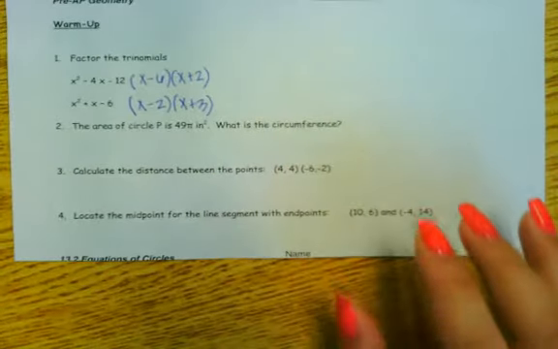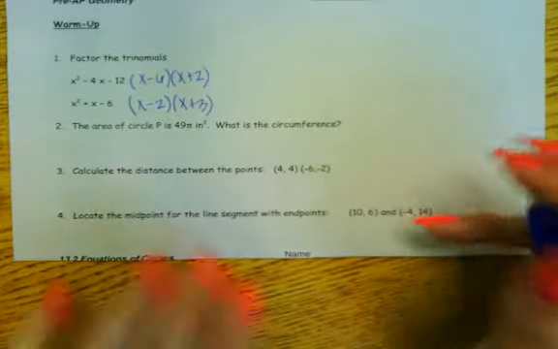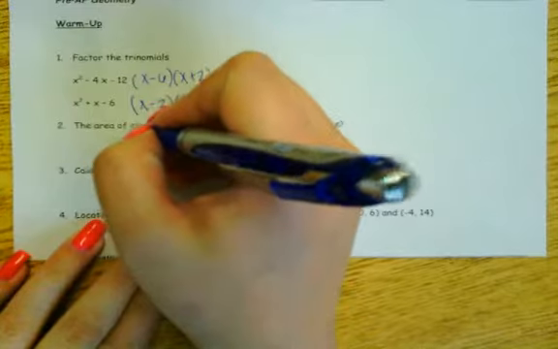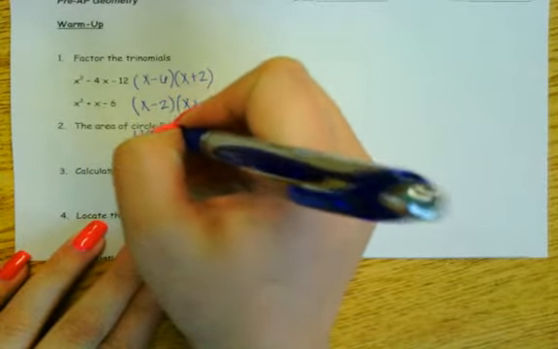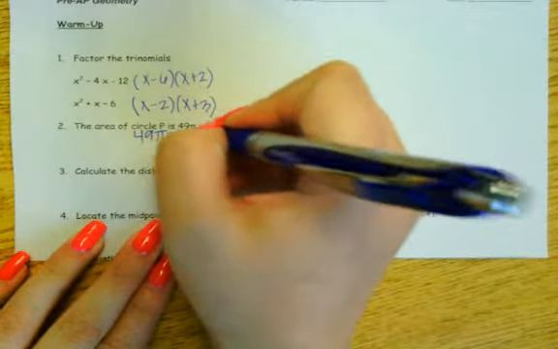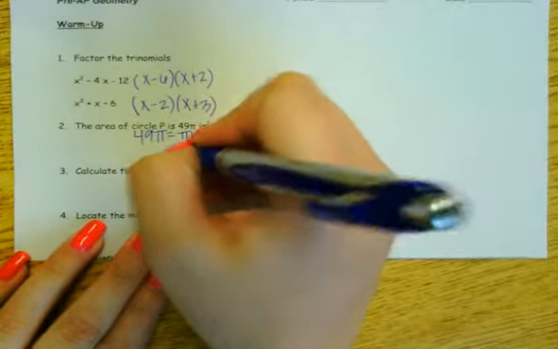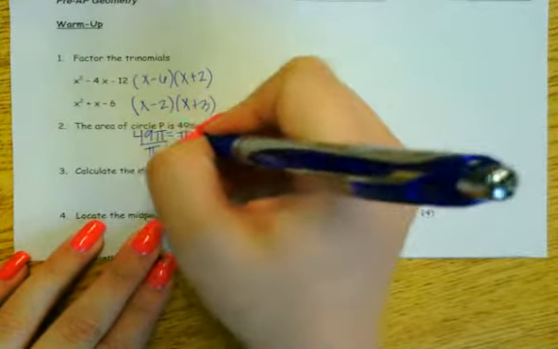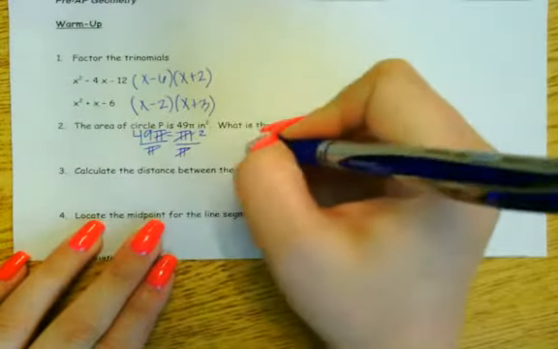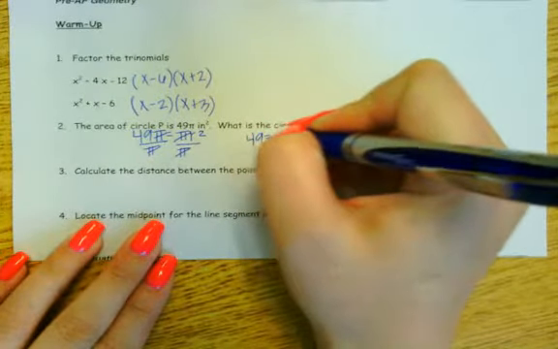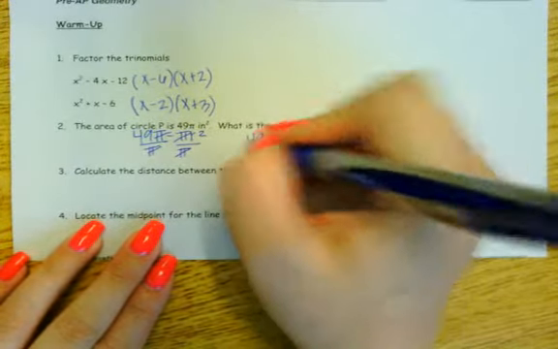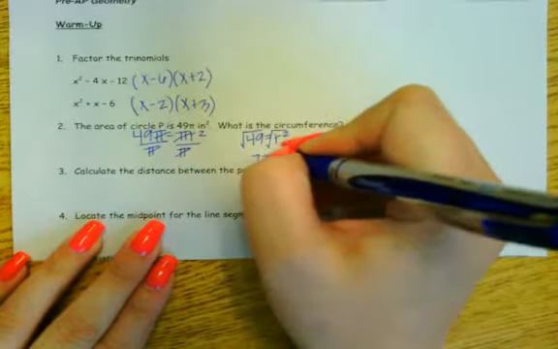Alright, the area of a circle P is 49 pi inches squared. What is the circumference? So what did you set 49 pi equal to? Pi r squared. I know that. Divide by pi. So you get 49 equals r squared. So what is your radius? 7.